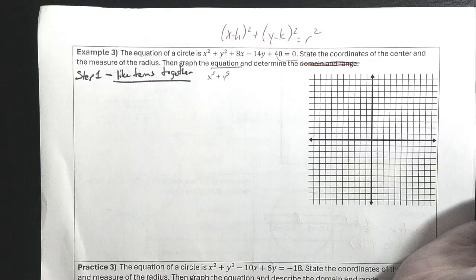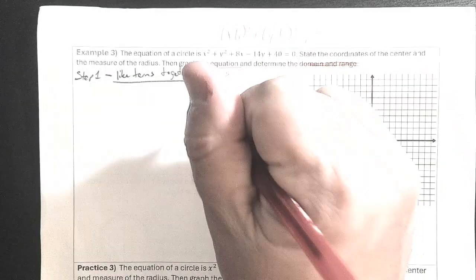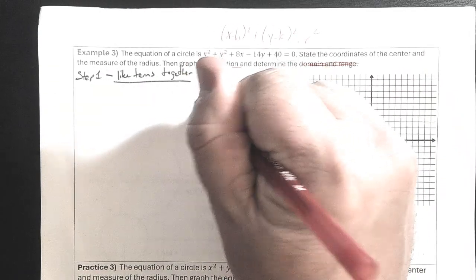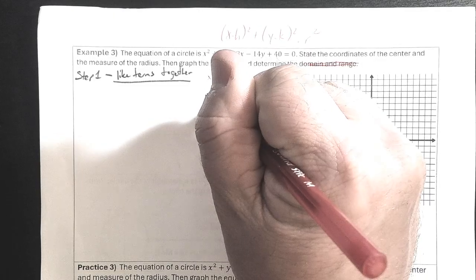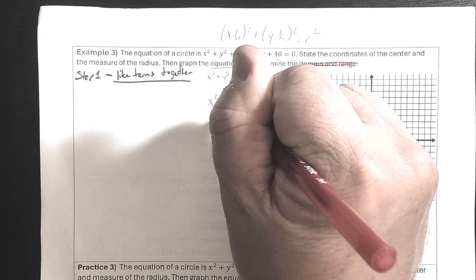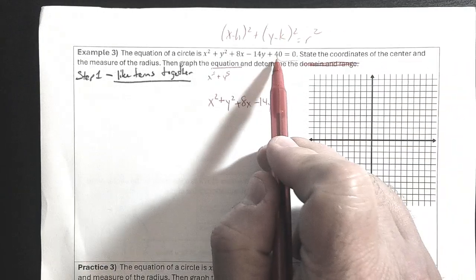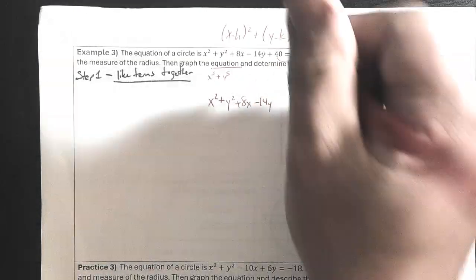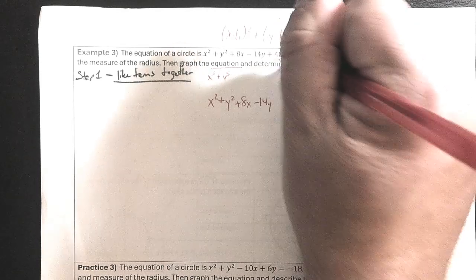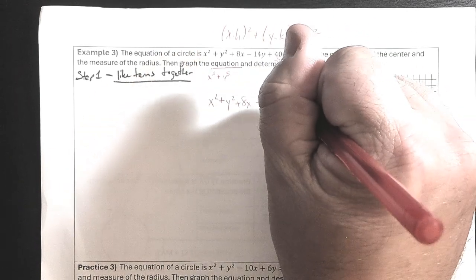So we're going to take x squared plus y squared plus 8x minus 14y. We're moving 40 over here, so we're subtracting 40 from both sides. So it equals negative 40.